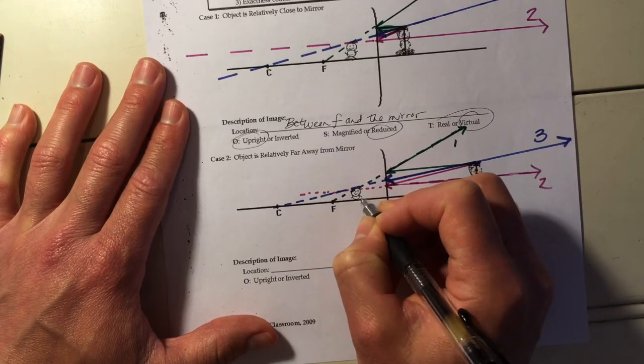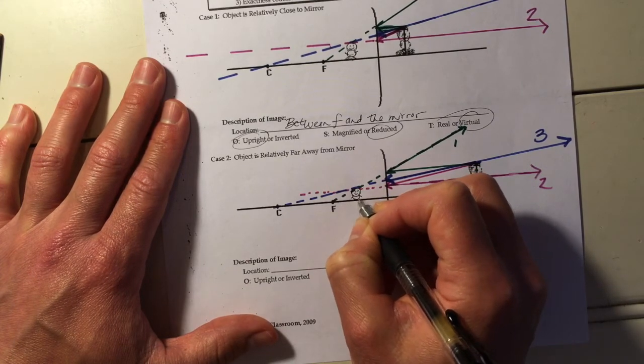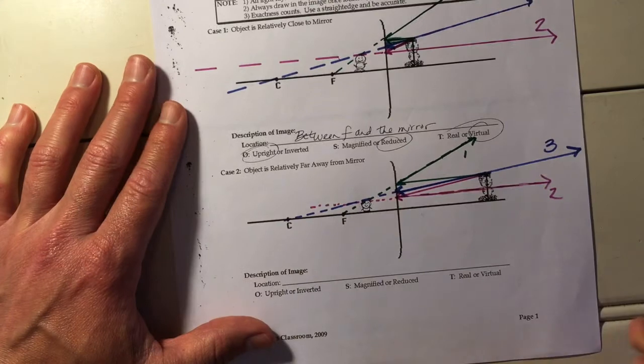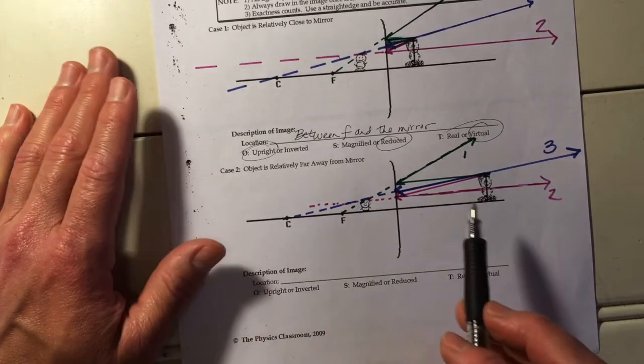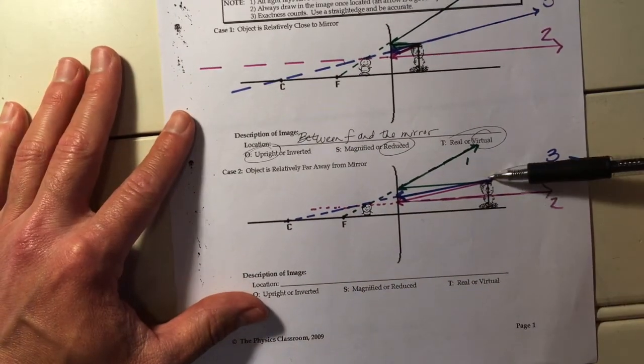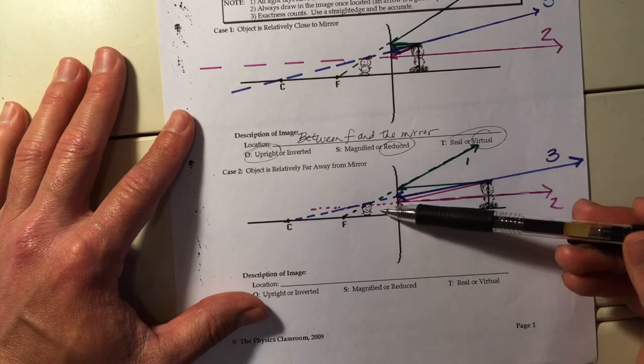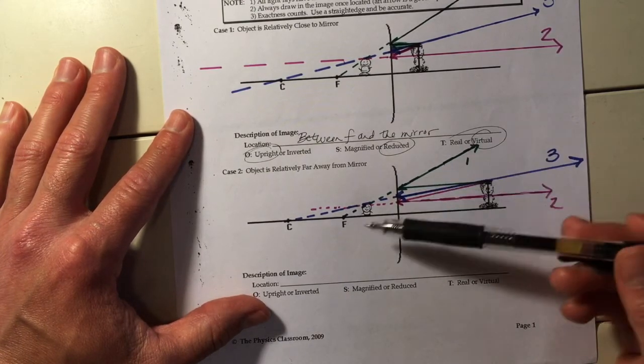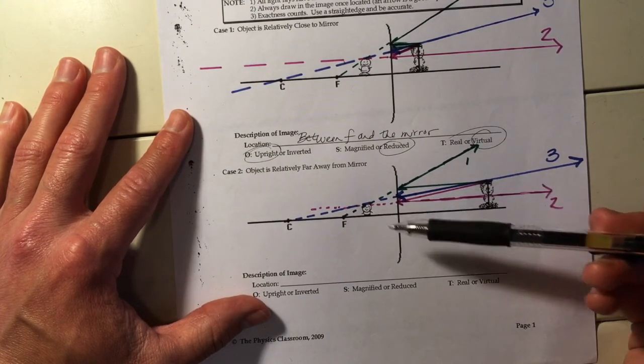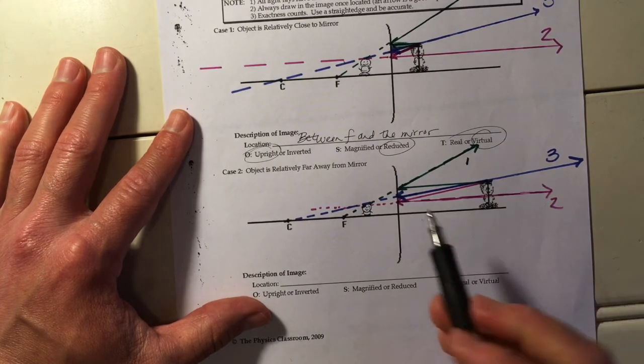Oh, my drawings. All right, so it looks like, if anything, by going out here, what happened to the image that was different than before? We might just say it's further reduced, right? Reduced even more.